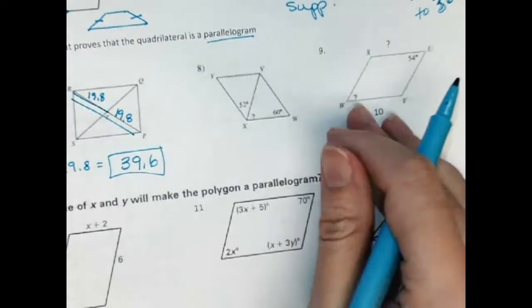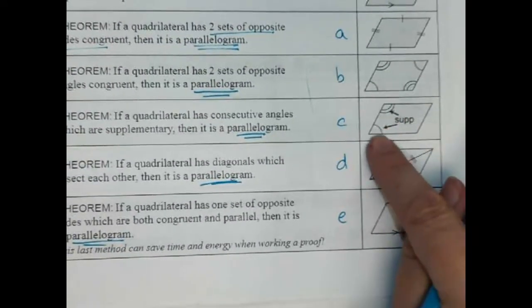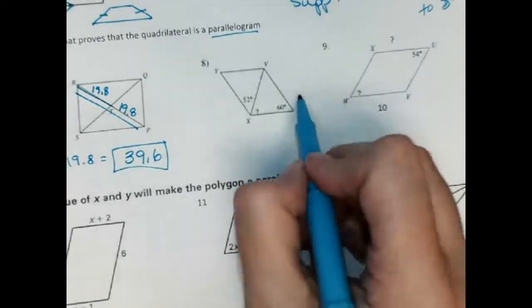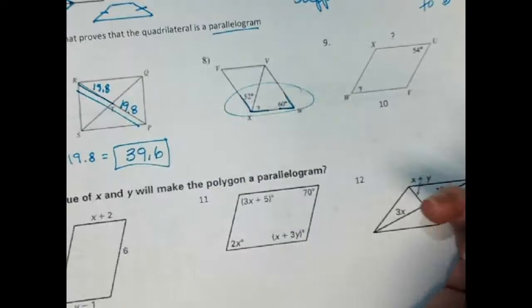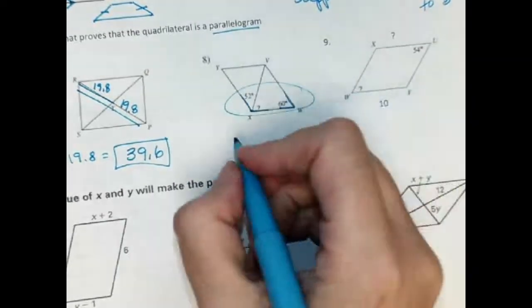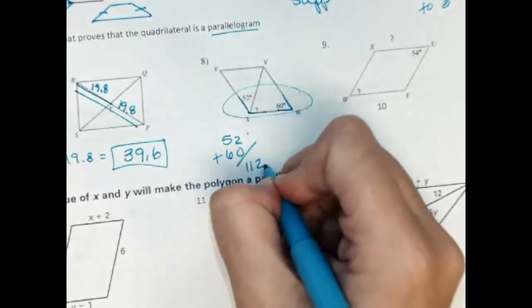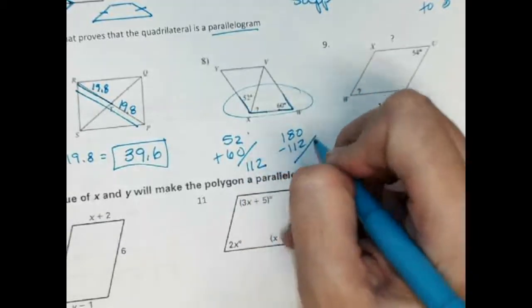Okay, this one, we're missing this angle right here. Well, if you look at our rules, consecutive angles have to be supplementary. So they have to add up to 180. So these together, this one and this one have to equal 180. So this is the one I'm missing here. So I need to add these together, and I get 112, and then I need to take that and subtract from 180. And we get 68.